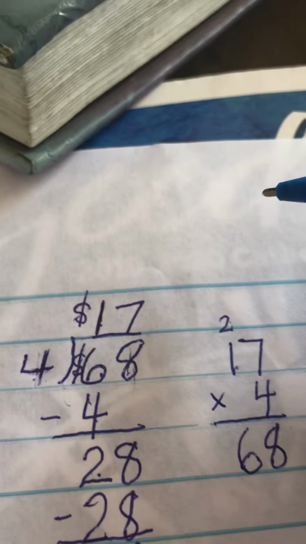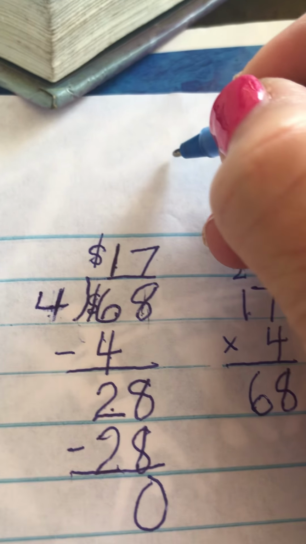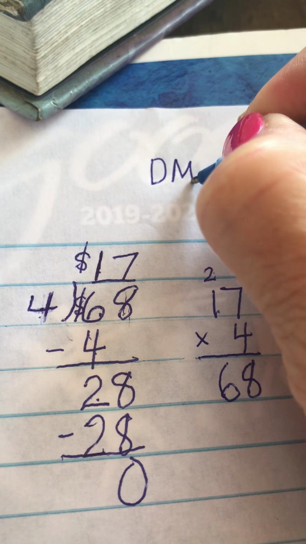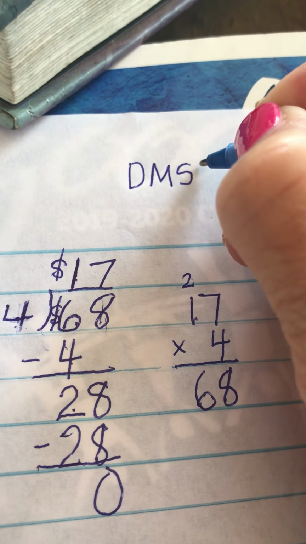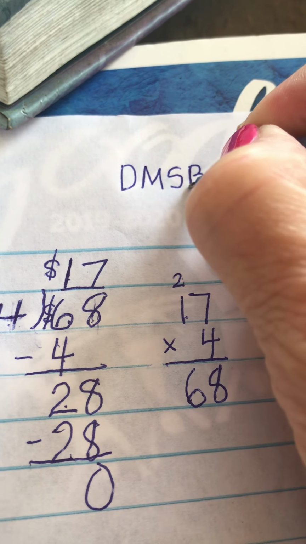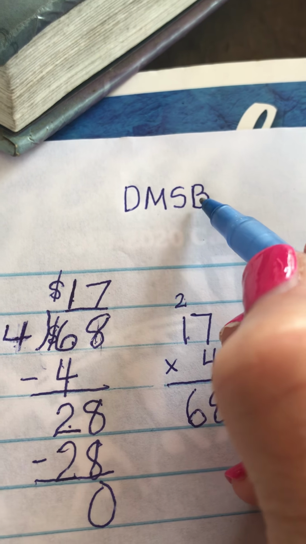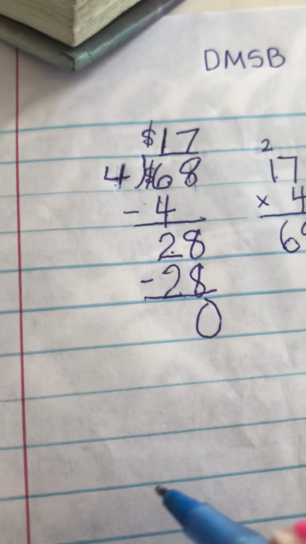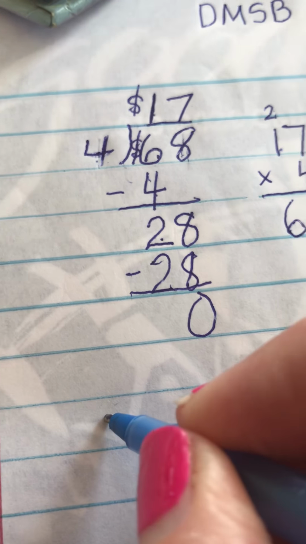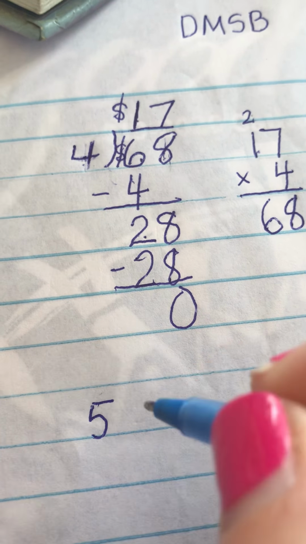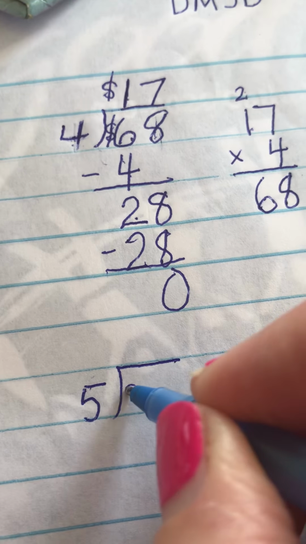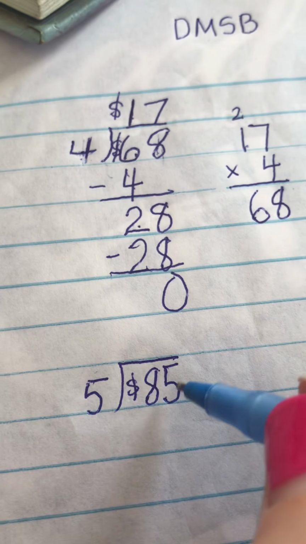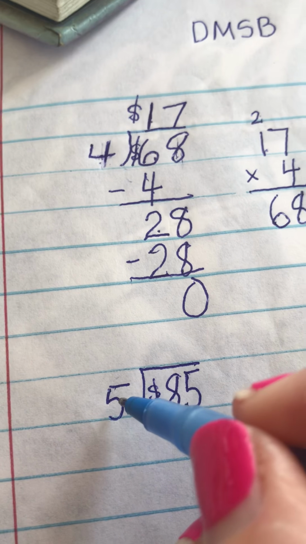And another thing I just want to say is that there's a process. You divide, then multiply, then subtract, then bring down. DMSB. All right, so we're going to do another problem together, and this problem is 5 into $85, which is the same thing as saying 85 divided by 5. So I like to think of it while we're starting out as $85 divided between 5 people.